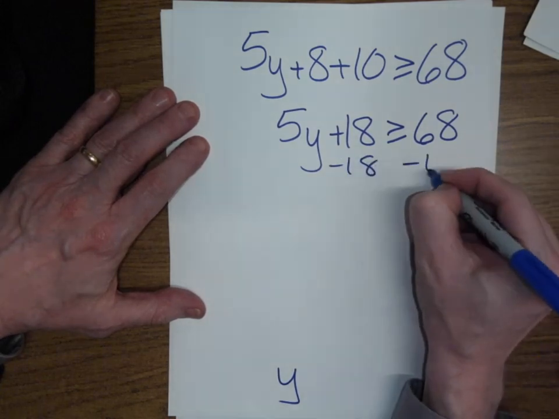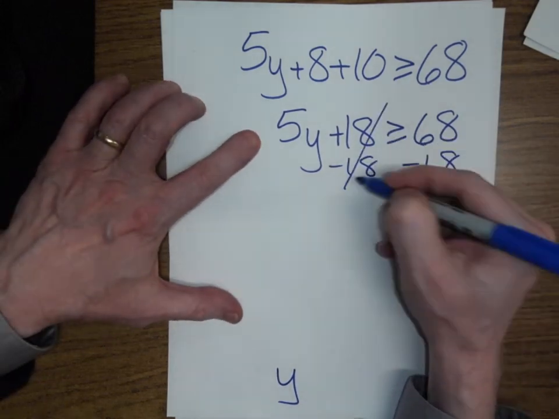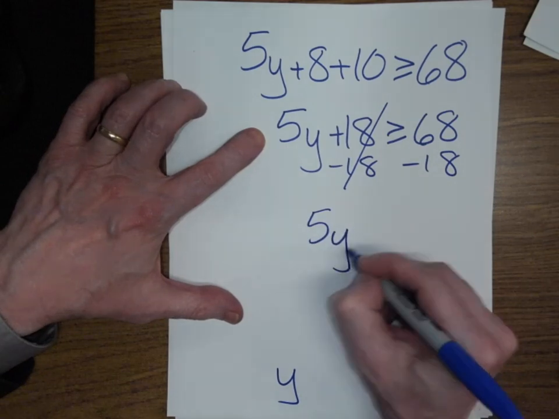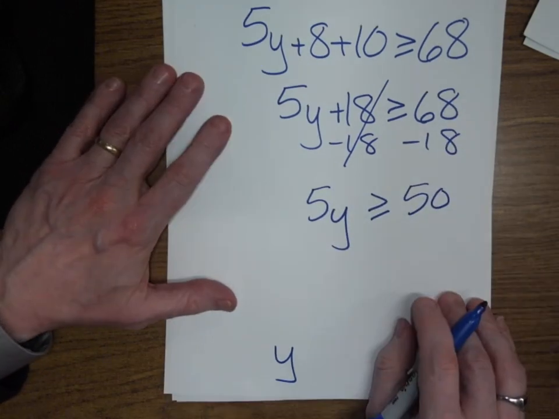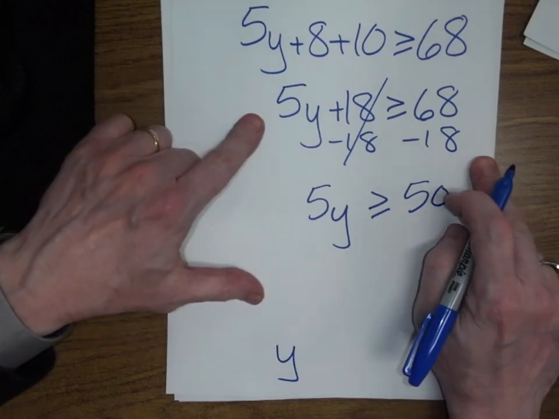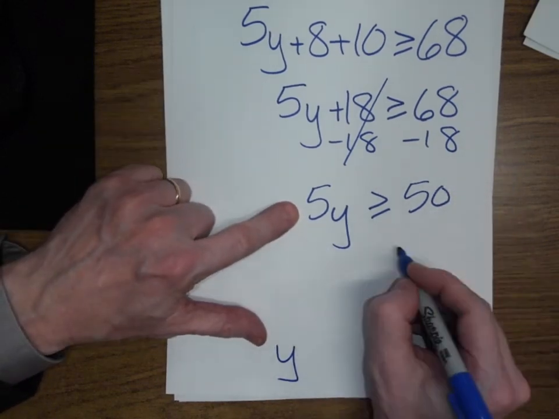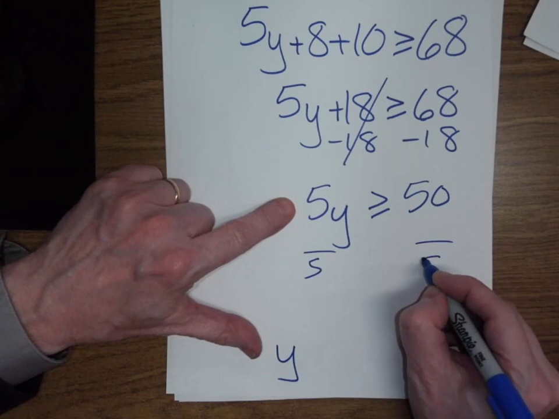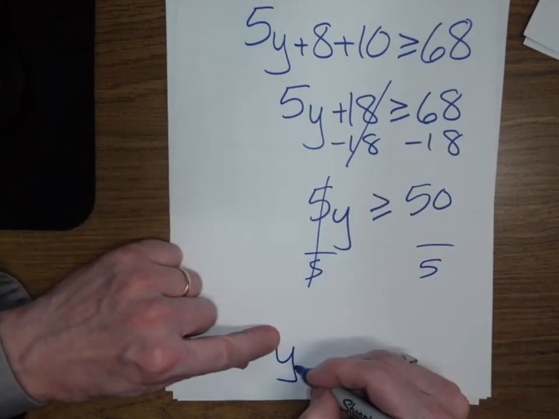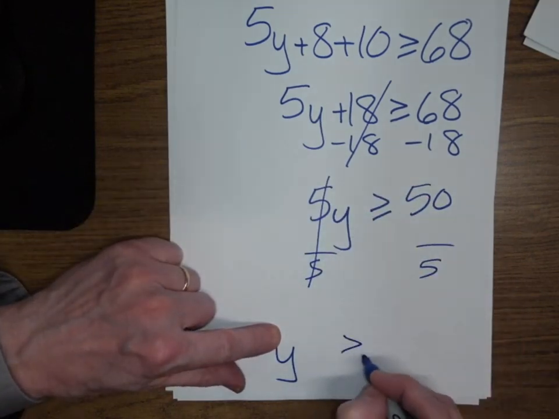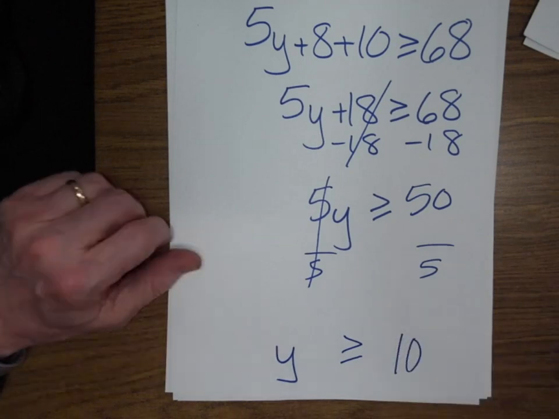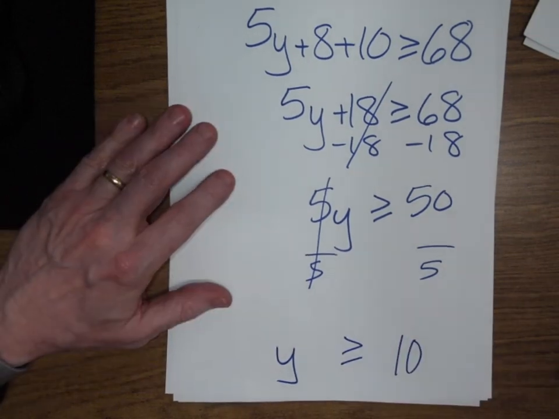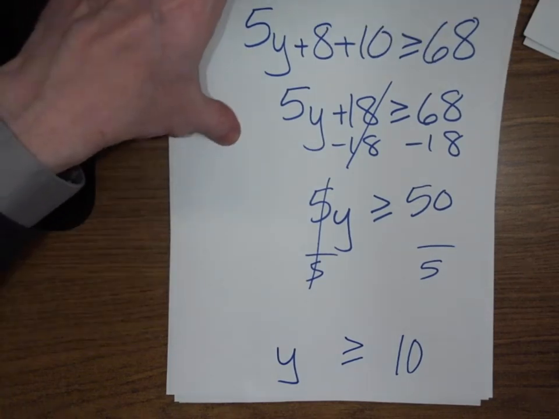Then if I subtract 18 from both sides, those go to 0. So 5y is greater than or equal to 50. We're down to a 1-step inequality. Divide both sides by 5. So that's just 1y greater than or equal to, on your calculator, 10. So it's the same process as you've been using before. It's just with an added step.